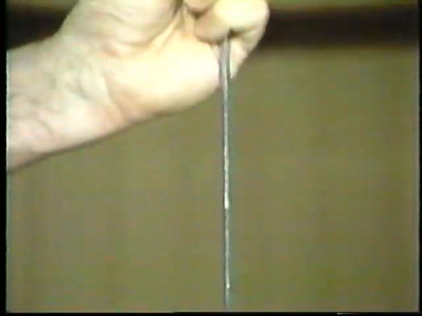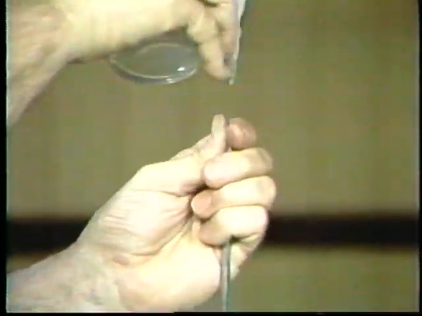Okay, how much pressure does this pile of air exert? One way to determine how much is to close one end of a glass tube and then fill it with mercury. Now we invert the tube in a bowl of mercury.